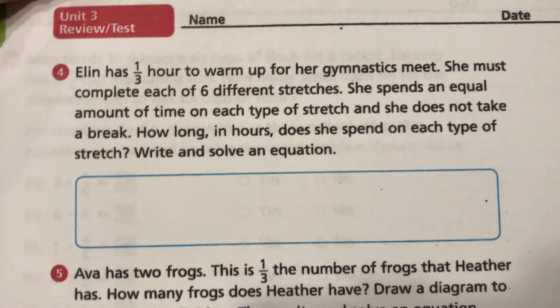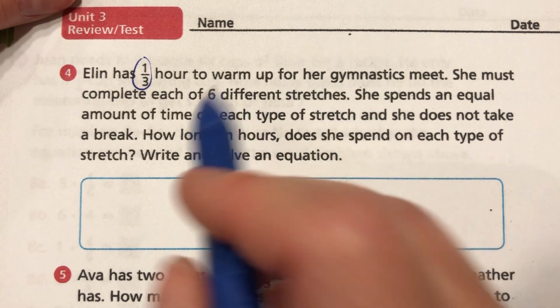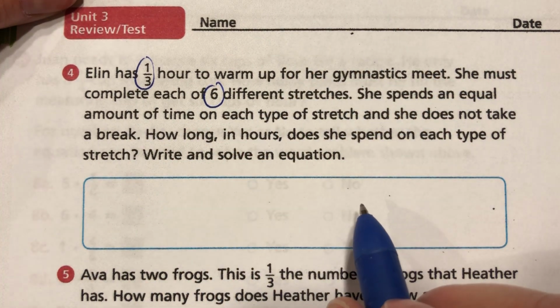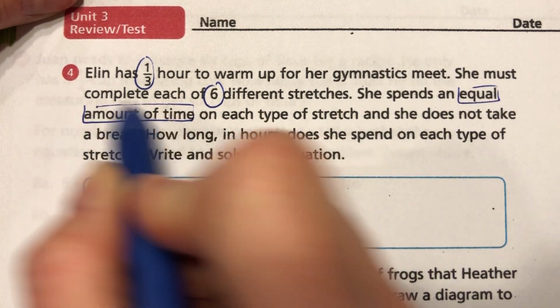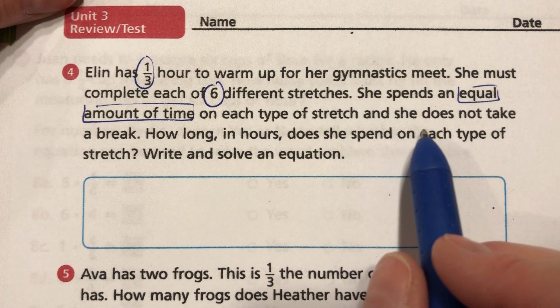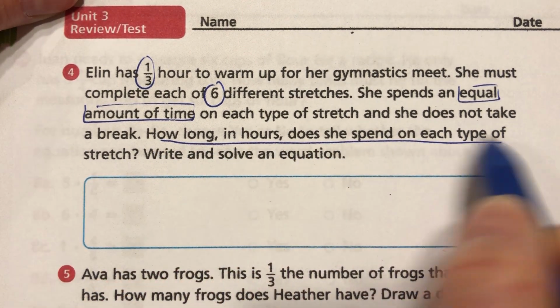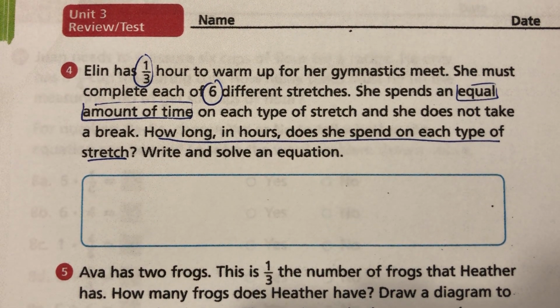Number 4. Erin has 1/3 an hour to warm up for her gymnastics meet. She must complete each of 6 different stretches. She spends an equal amount of time on each type of stretch and does not take a break. How long in hours does she spend on each type of stretch? Write and solve an equation.